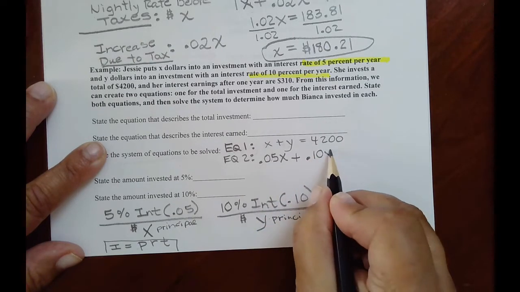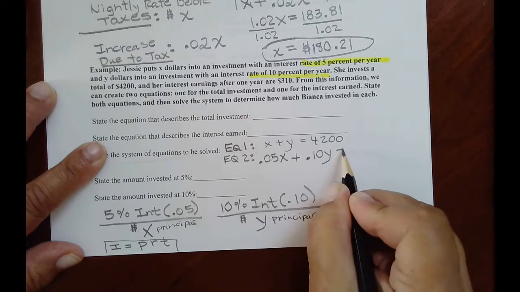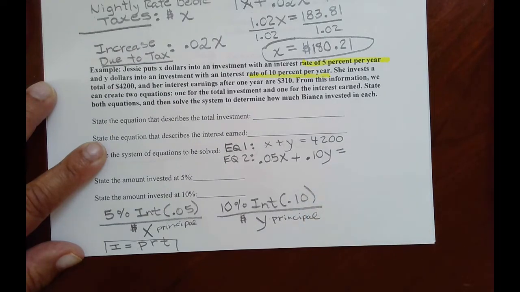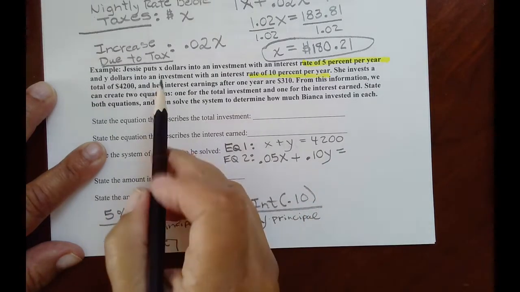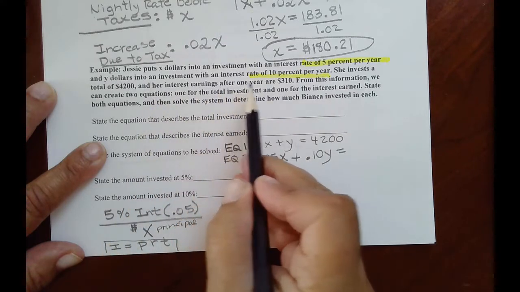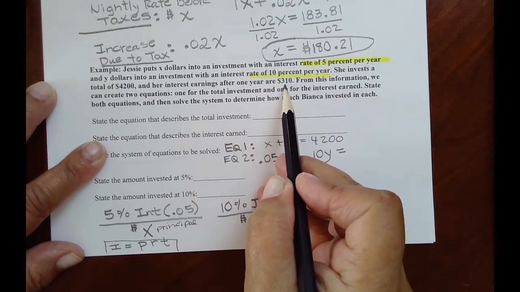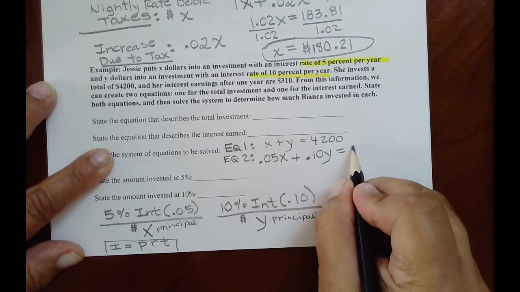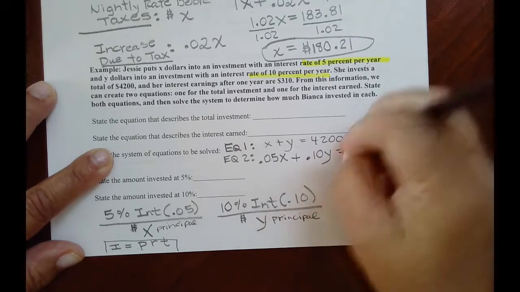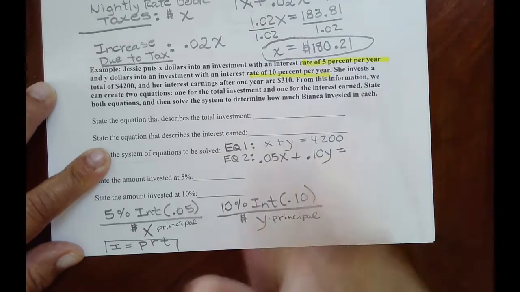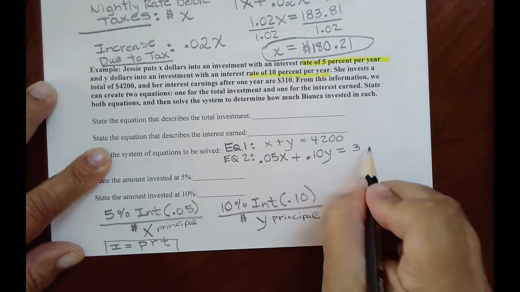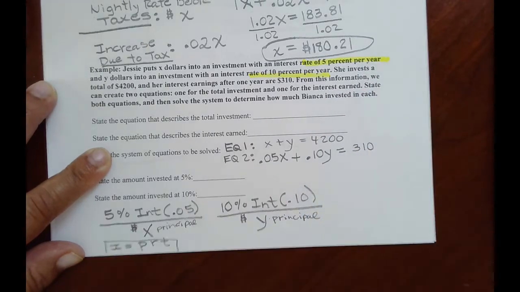Rate multiplied by principal. Now let's see if it talks about how much interest. It says, and her interest earnings after 1 year total $310. You don't have to put the dollar signs, you can just put the dollar amount, so 310. So in this way, we have created a system of equations.